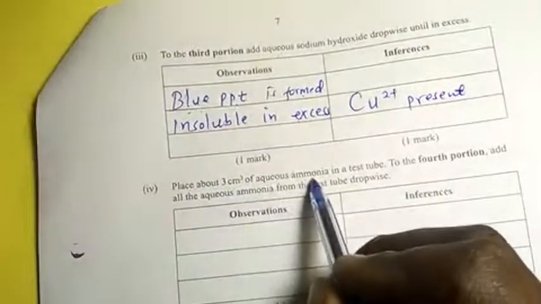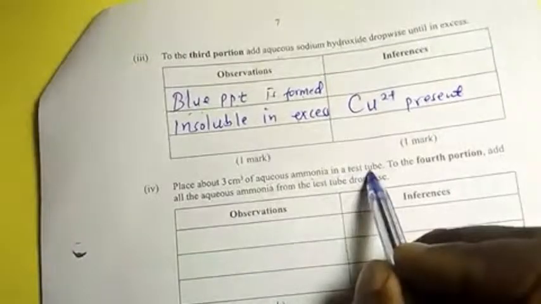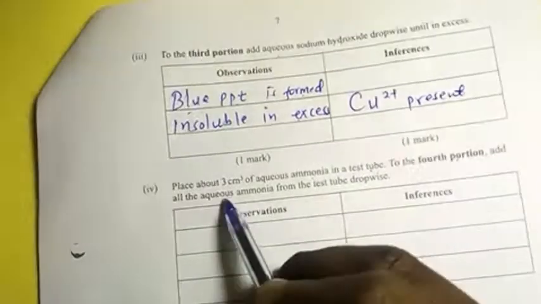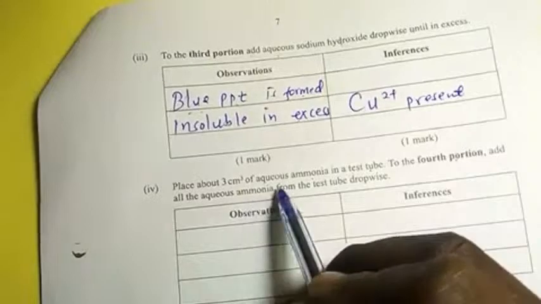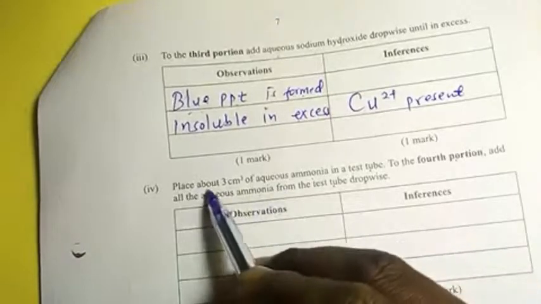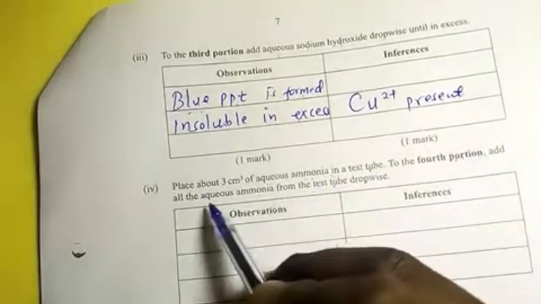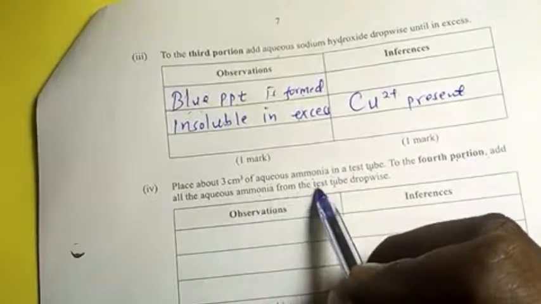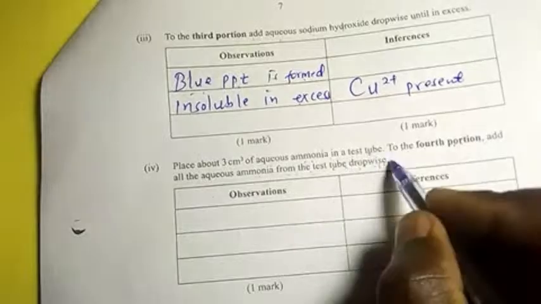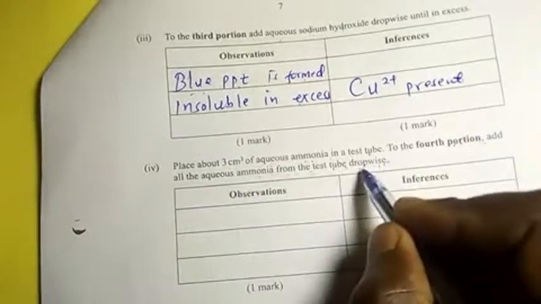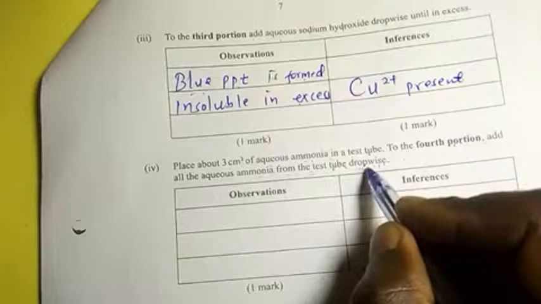Place about 3 centimeters of aqueous ammonia in a test tube. To the fourth portion, add all the aqueous ammonia from the test tube dropwise. So if you are adding dropwise, don't expect them to tell you until in excess. You put it dropwise and then you end in excess.